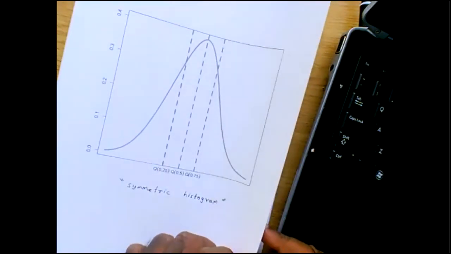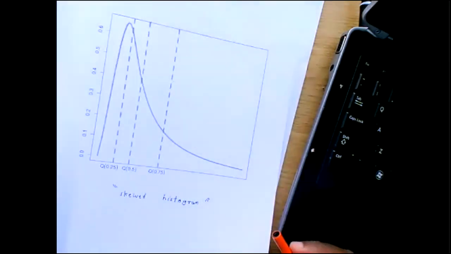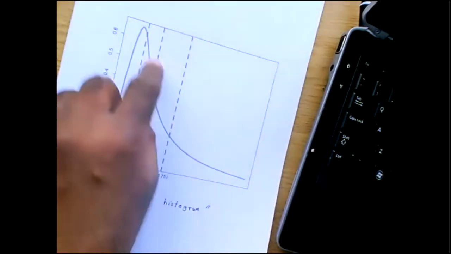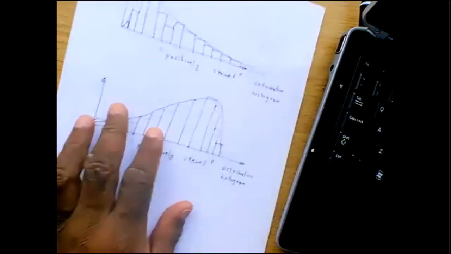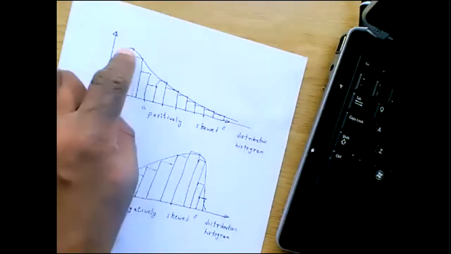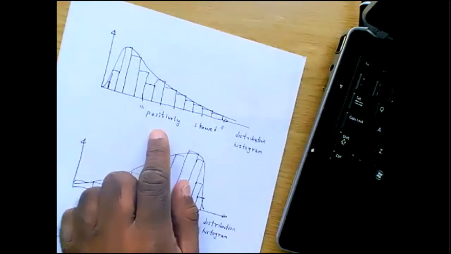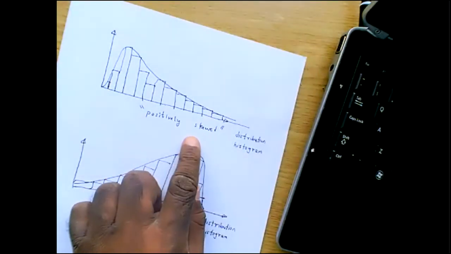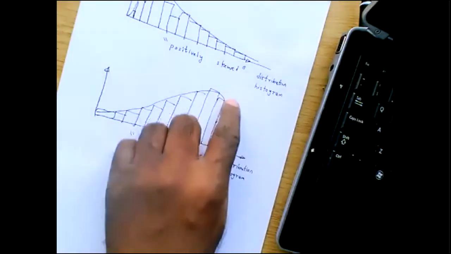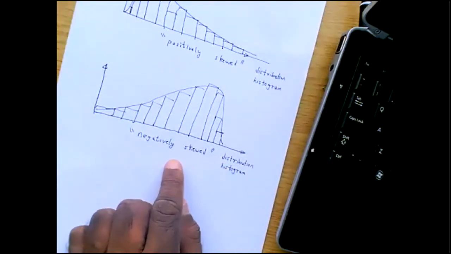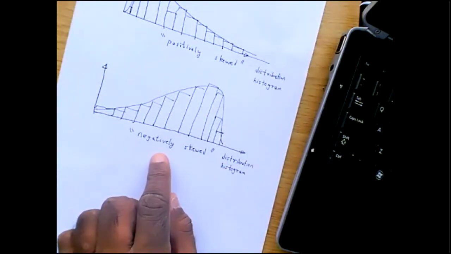Whereas if the histogram is skewed like this, then you have a skewed distribution. If the histogram is skewed to this way, then what you have is known as a positively skewed distribution. And if it is skewed to this way, then it's known as a negatively skewed distribution.